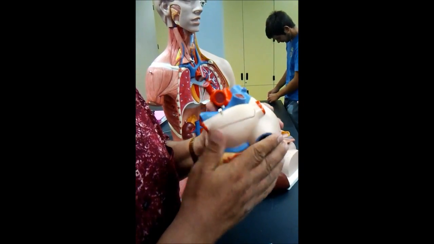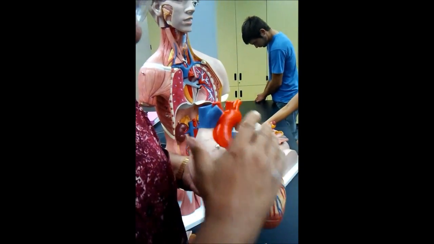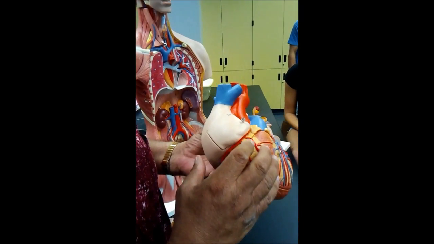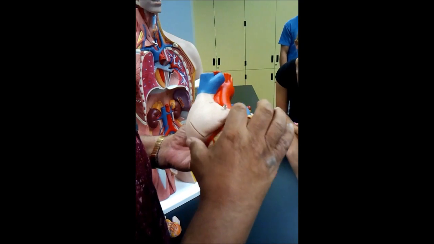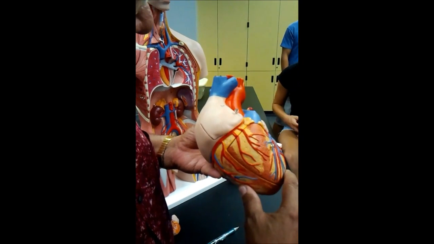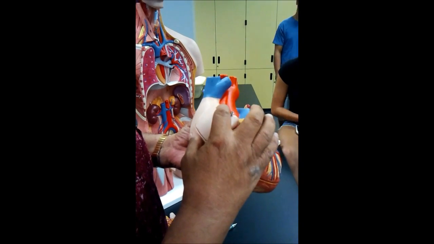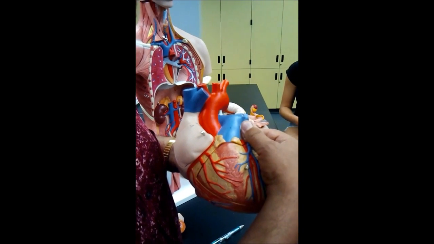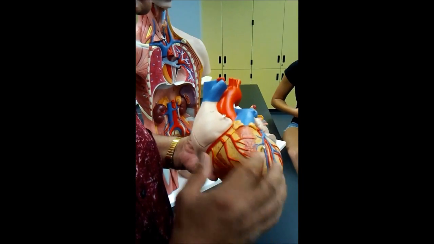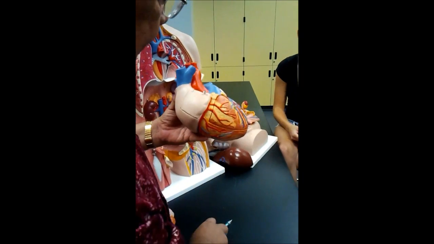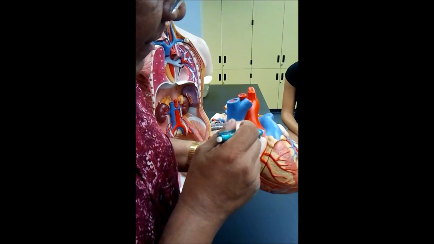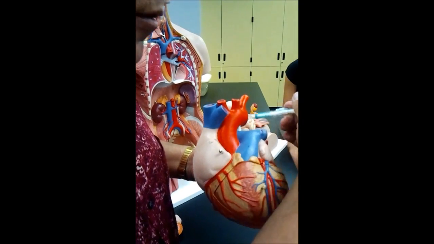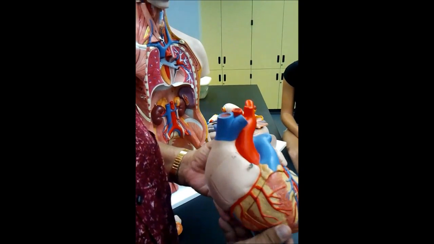So here is the back of the heart, and here's the anterior surface of the heart. The heart is mainly made on the front view by the right ventricle, and above it the right atrium, one third by the left ventricle, and then above it the left atrium. This is the pulmonary trunk. This is the ascending aorta, the arch of the aorta, and then the start of the descending aorta.